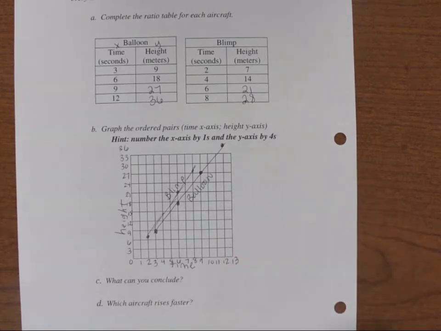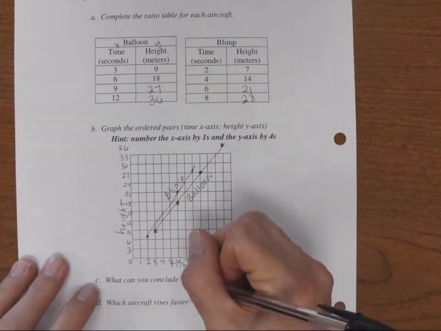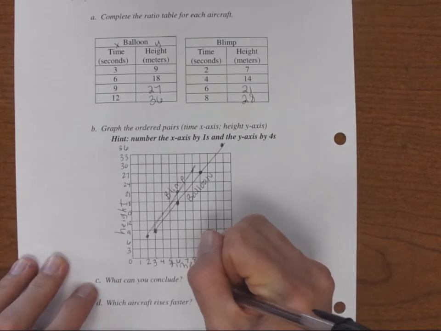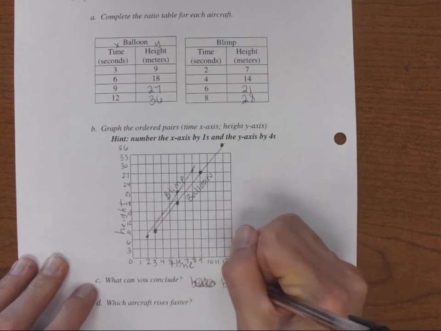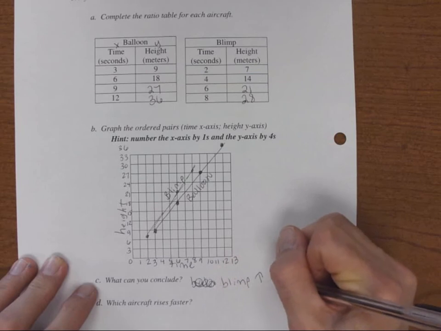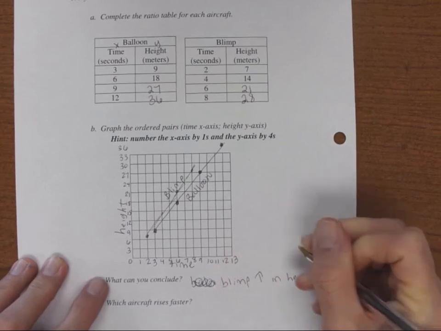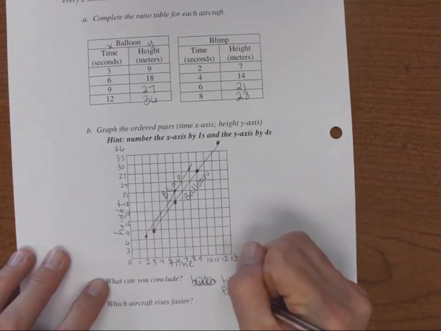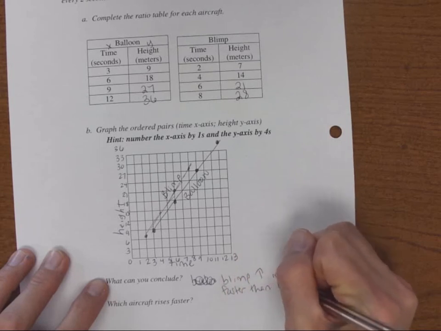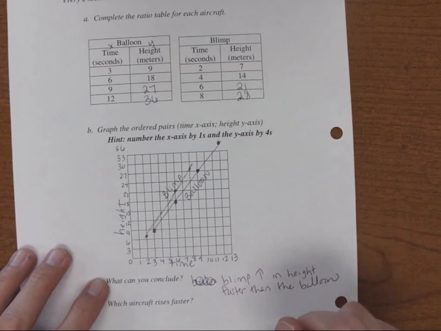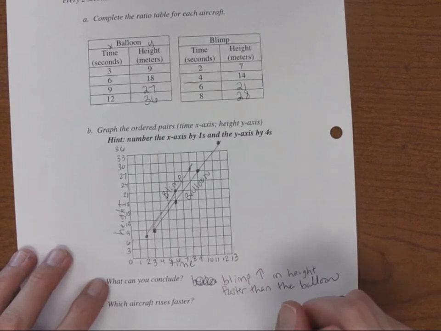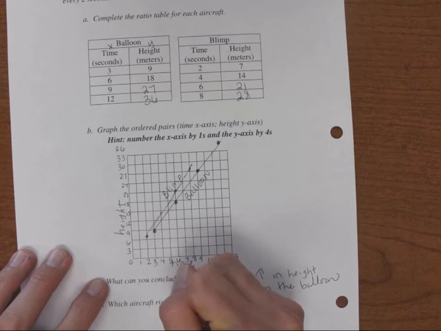I can tell that the blimp is increasing in height faster than the balloon. Which aircraft rises faster? The blimp does, looking at this graph.